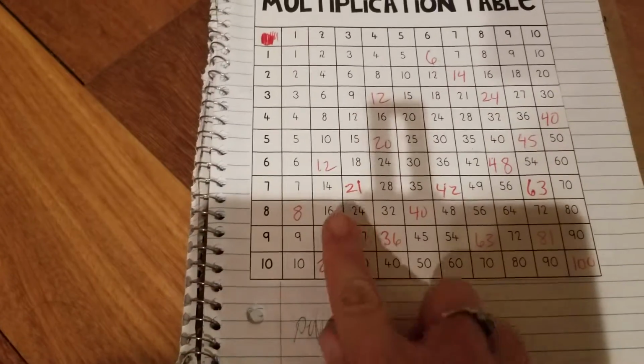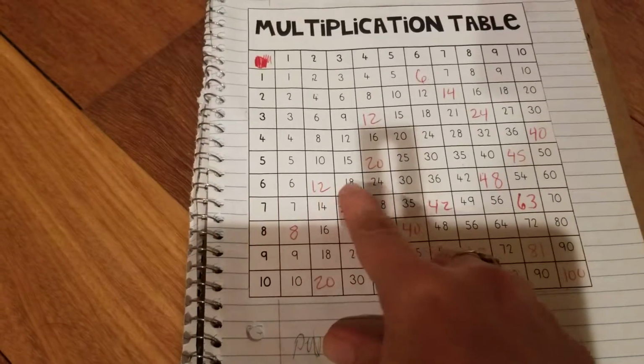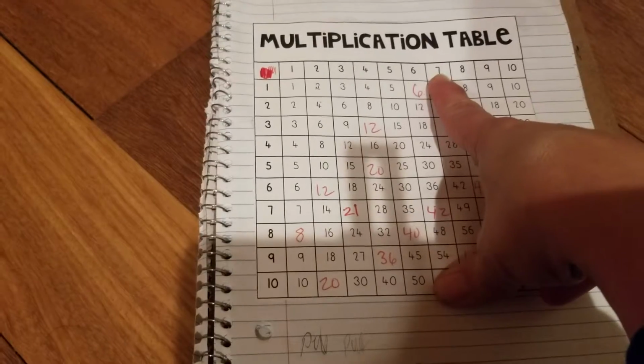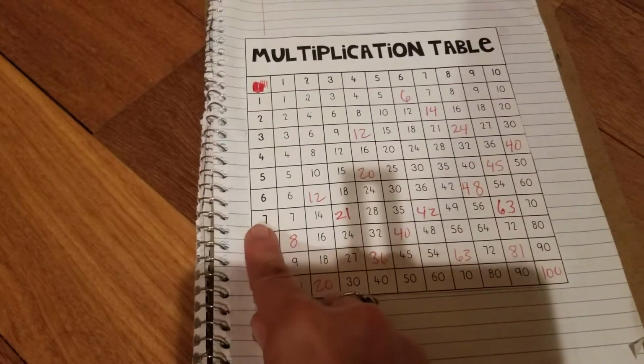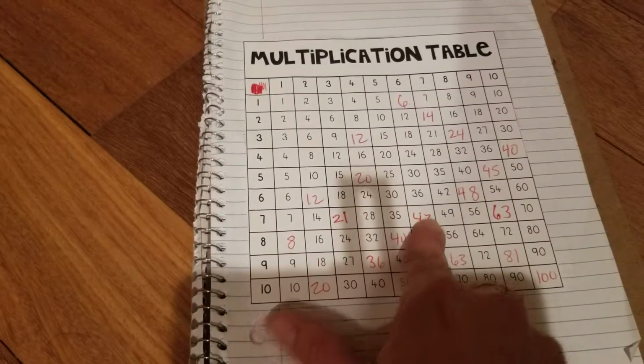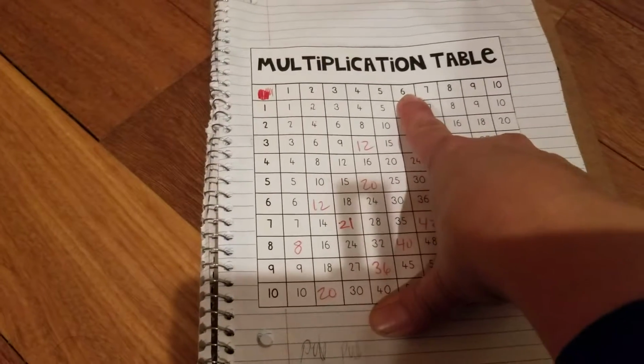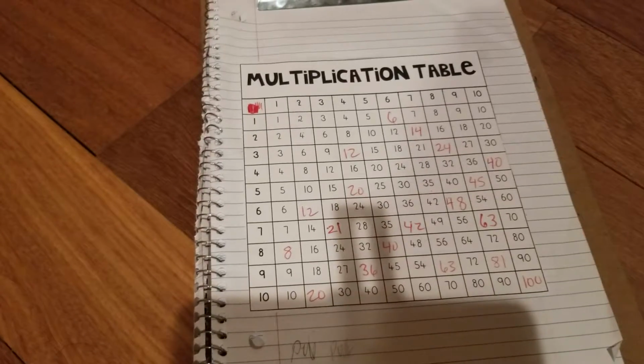Okay? We're on 42 divided by 6. So go over to the 6s, go to 42 and up. The answer is 7. 42 divided by 7, I go to 7s, find 42. Go up. The answer is 6. Did you get that before I showed you?